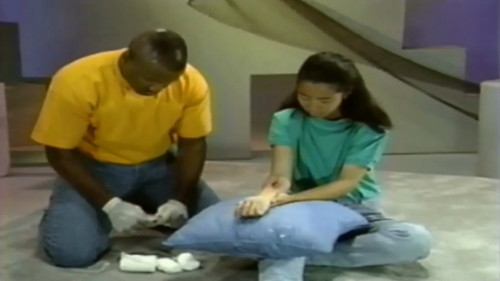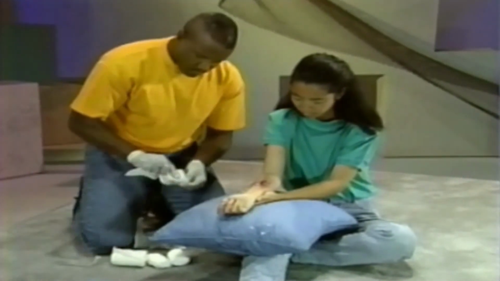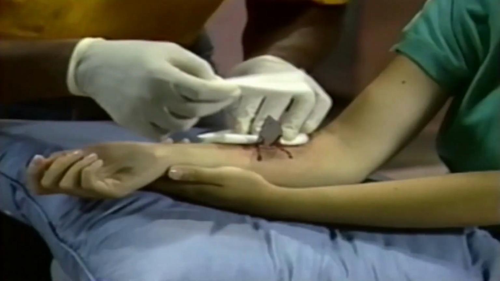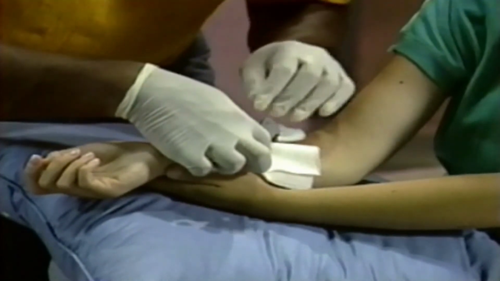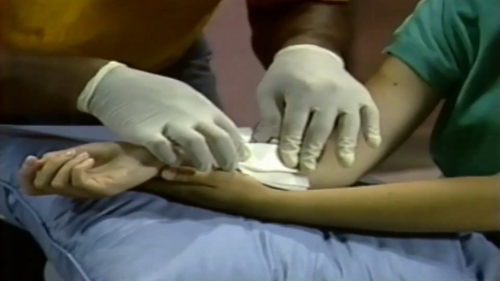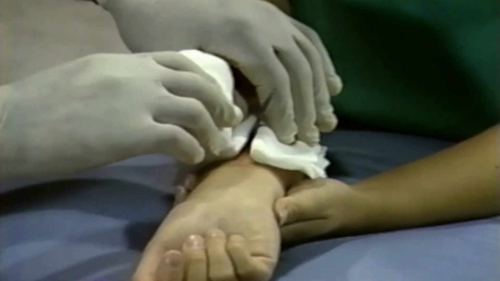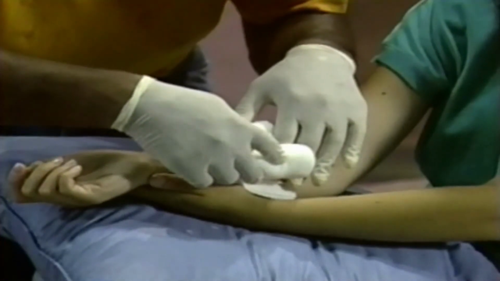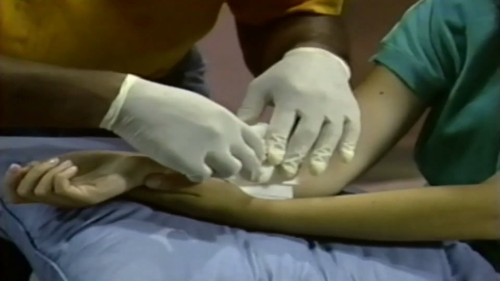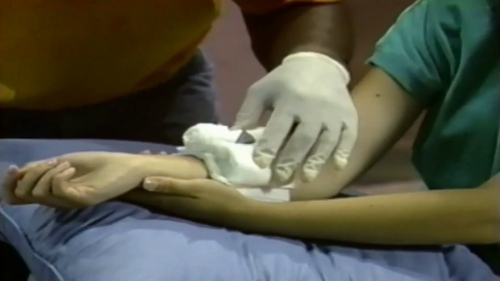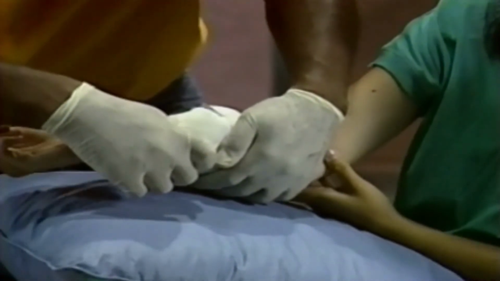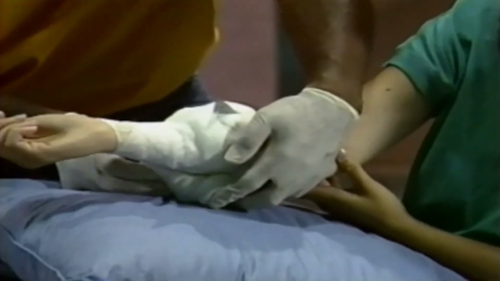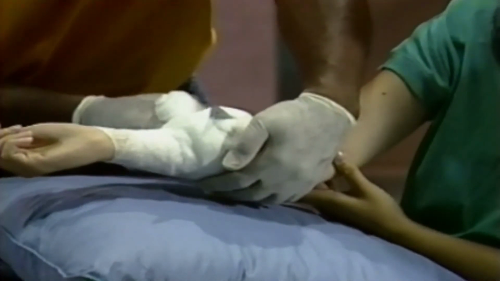We will put a bulk of dressing around it in order to prevent that object from moving, then apply a roller bandage around it to fix it. Then transfer the client to the hospital. So this is about bleeding.